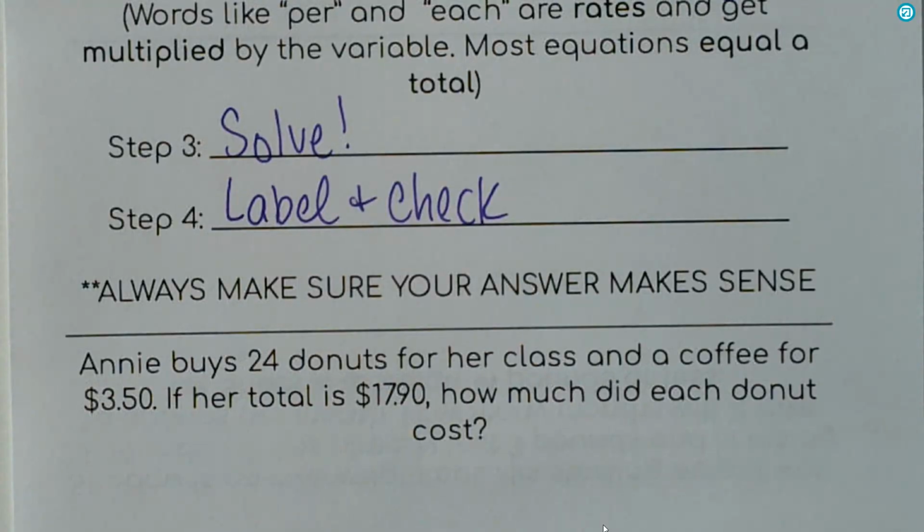So, our first problem that we are going to solve is: Annie buys 24 donuts for her class and a coffee for $3.50 for herself. If her total is $17.90, how much did each donut cost?